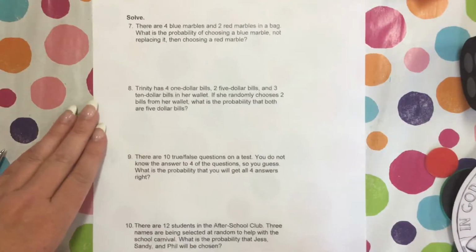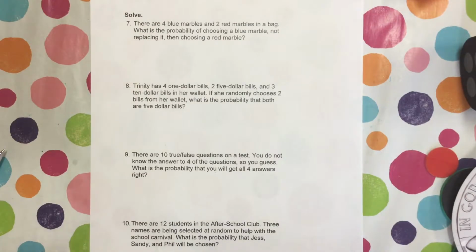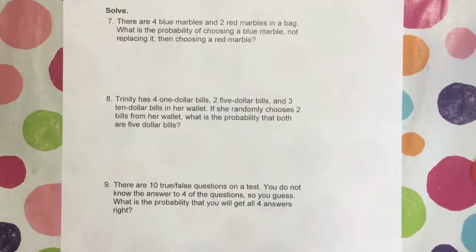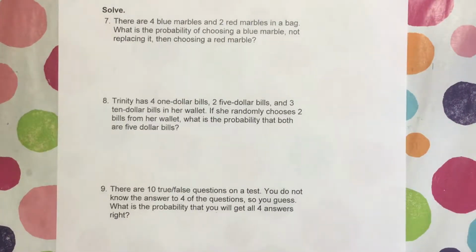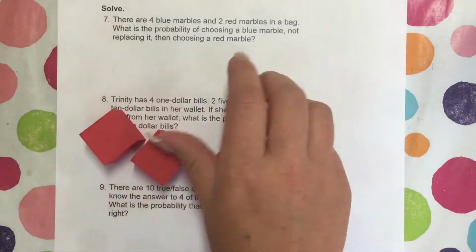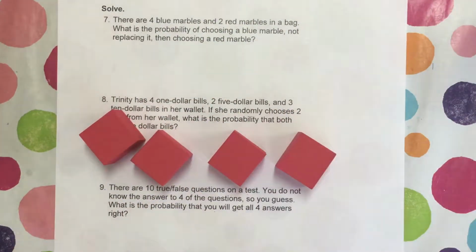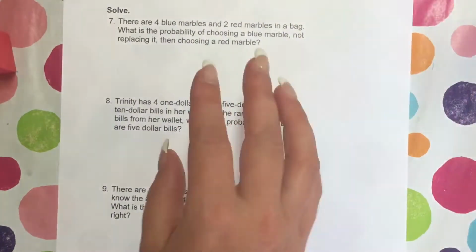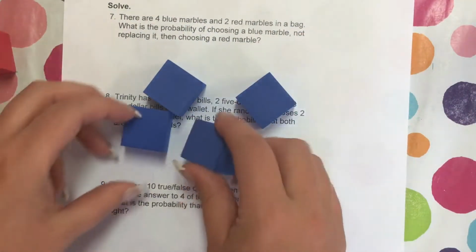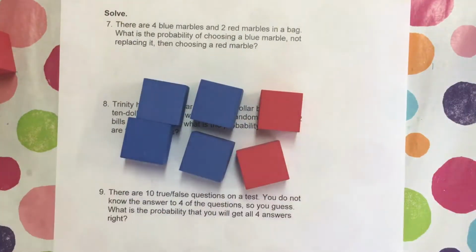Okay, here we have it. It says there are 4 blue marbles and 2 red marbles in a bag. So we have 4 red marbles. No, 4 blue. My bad, sorry. 1, 2, 3, 4. So we have 4 blue marbles and 2 red marbles.